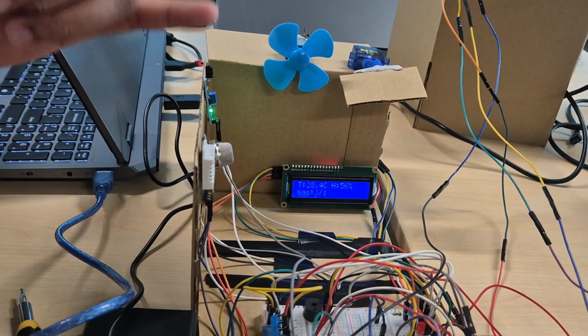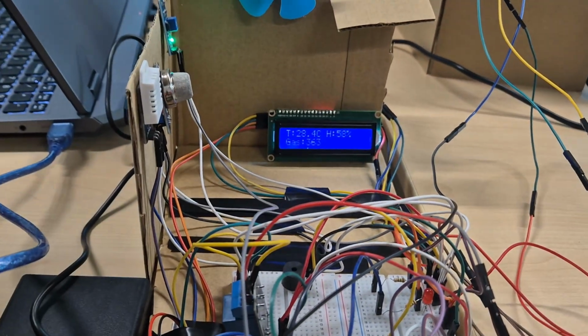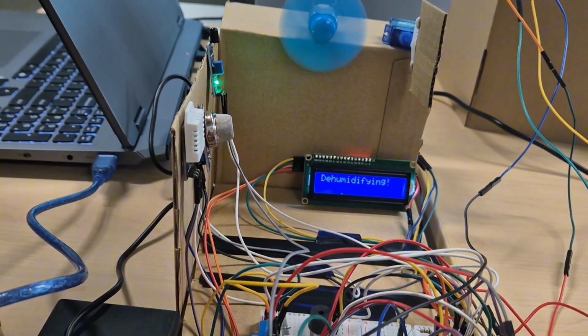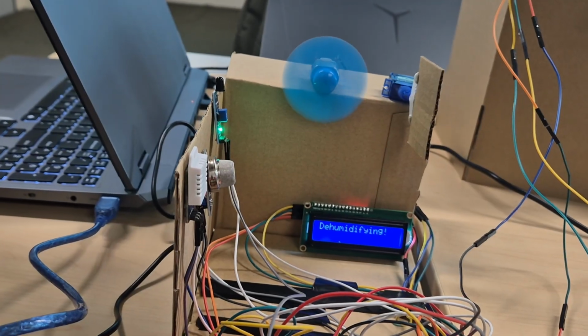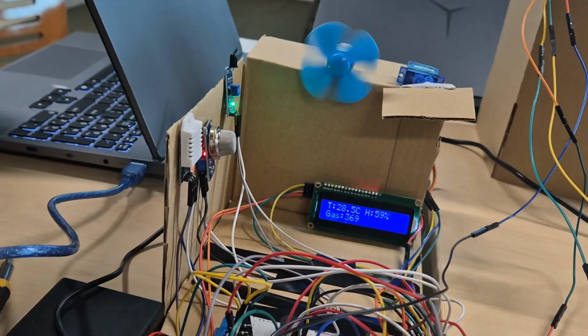Last but not least is the humidity sensor. So if I just, as you can see, it starts dehumidifying. The fan turns on and the vent opens. And as you saw earlier when Lim presented, when his temperature goes up, my fan turns on.